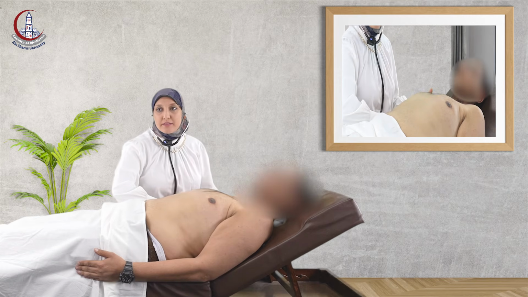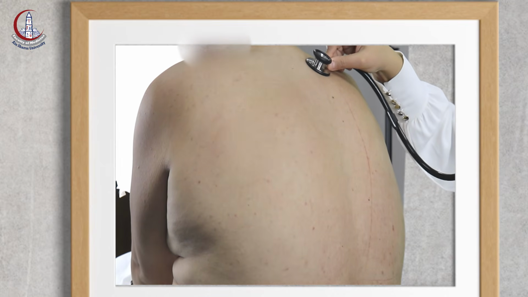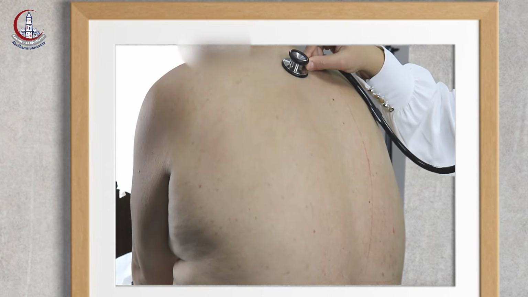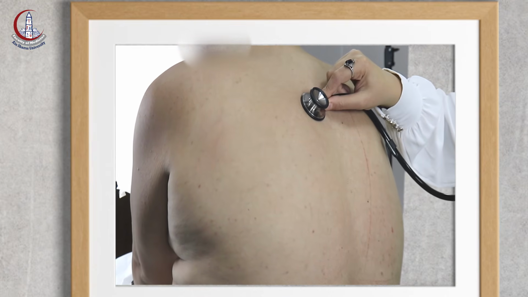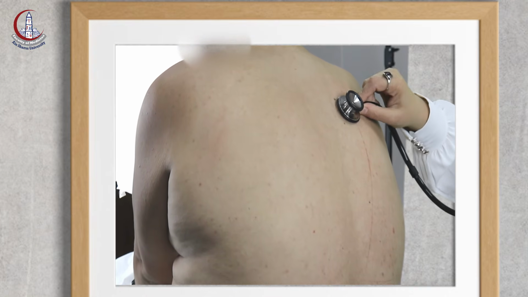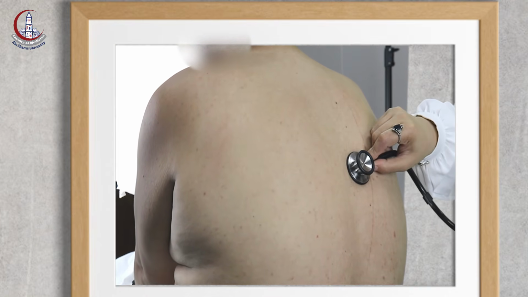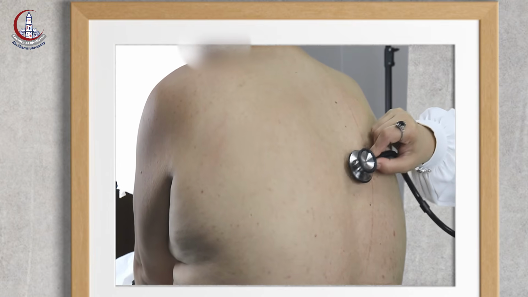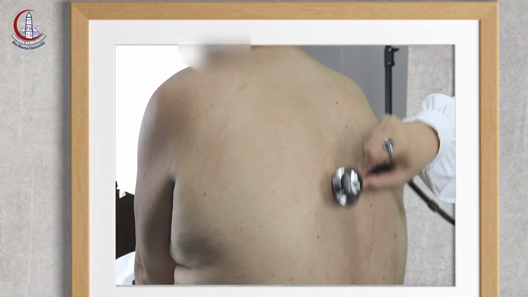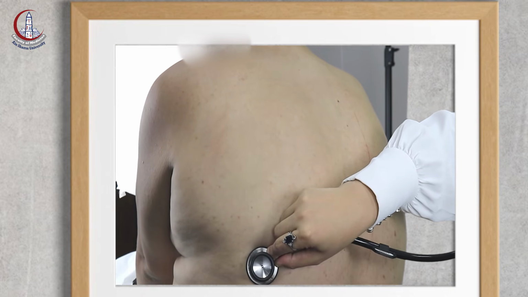On the back. Take a deep breath. In the interspinous space, then the infrascapular area.